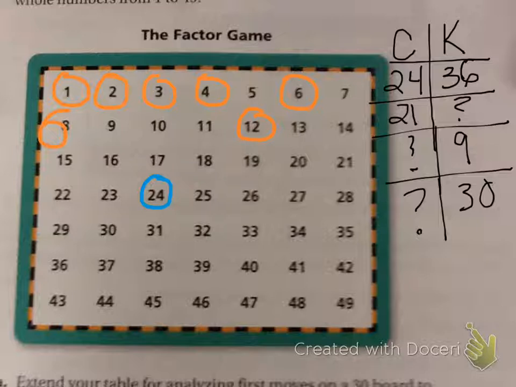B says, in round 2, it's Kiko's turn. Kathy scored 21 points. What number did Kiko pick? So I have to think to myself, of the remaining pieces, which one has 2 factors that will add up to 21? And it's of the factors that are remaining. So for B, Kiko picked 28, so I'm going to circle 28 with orange.